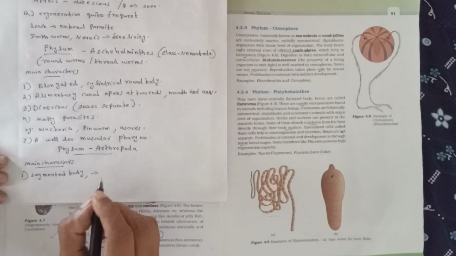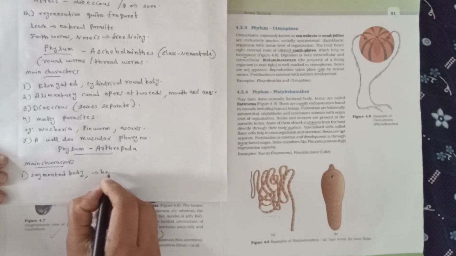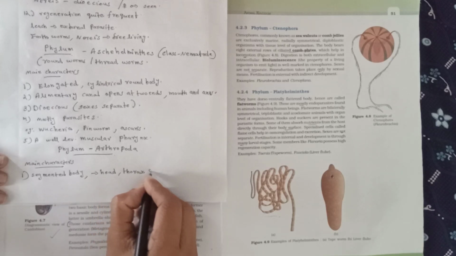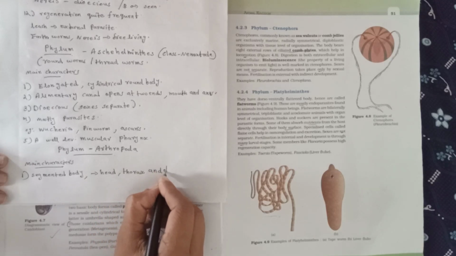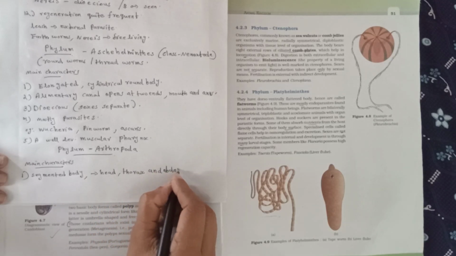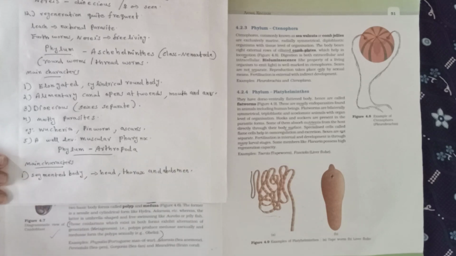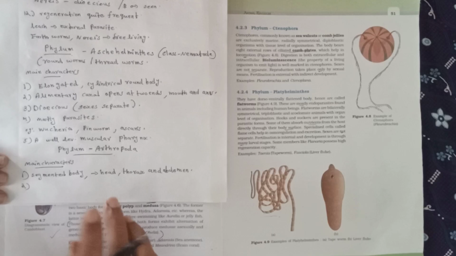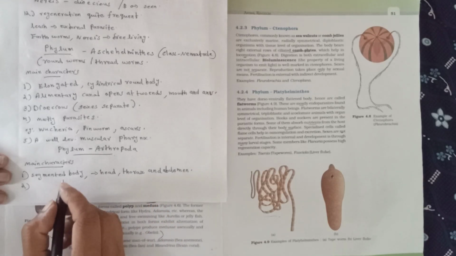Body differentiated into 3 parts: head, thorax and abdomen. Head and thorax fused to form cephalothorax.